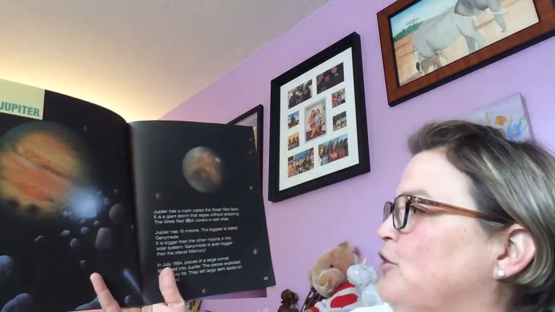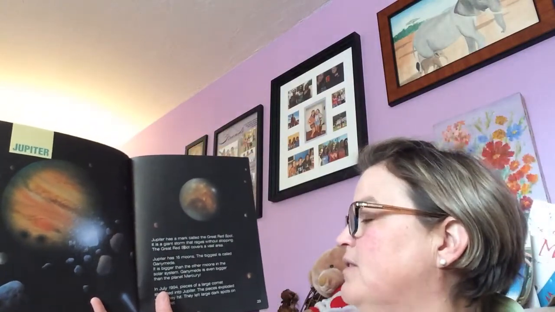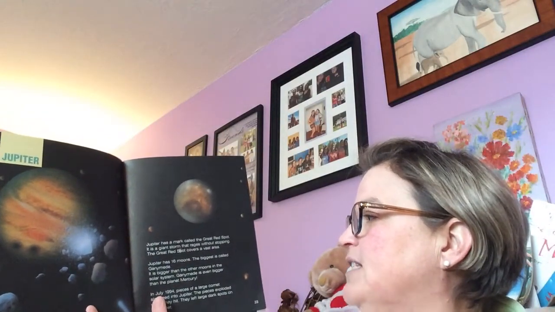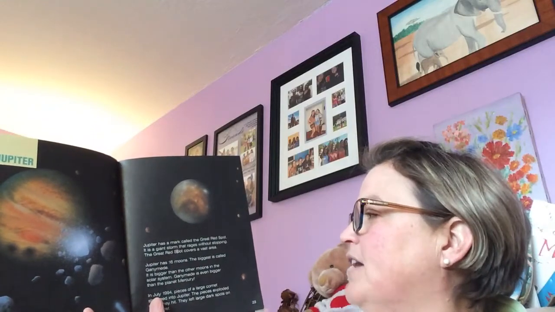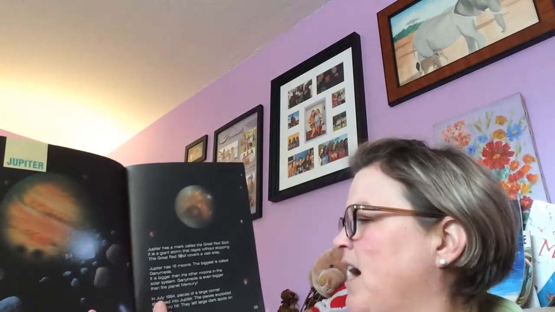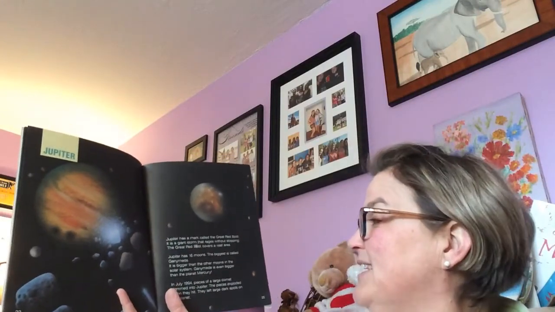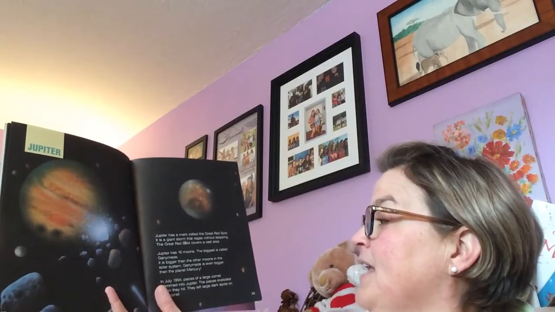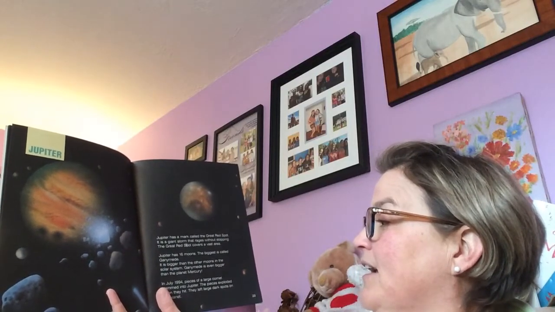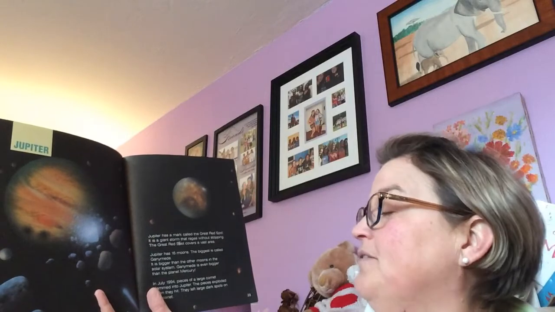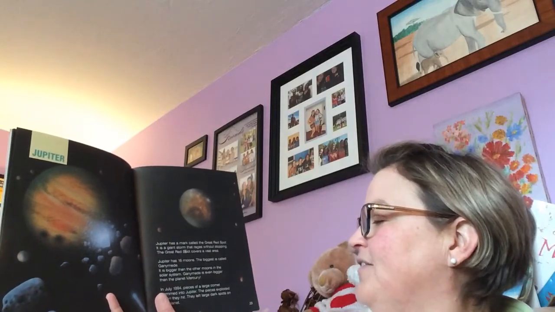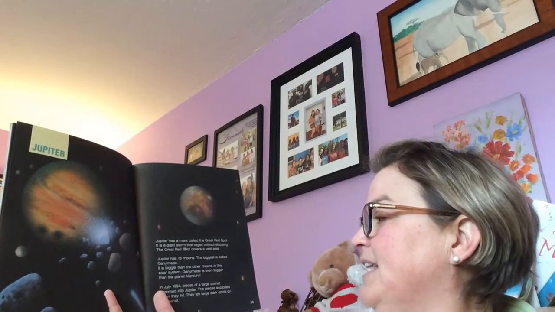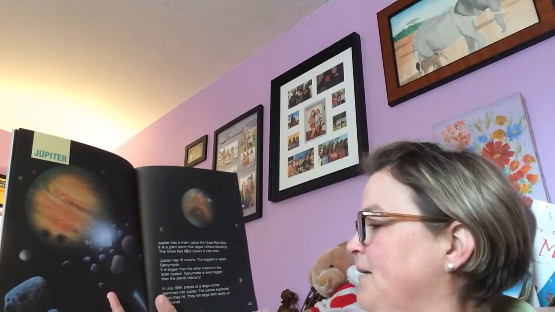Jupiter has a mark called the Great Red Spot. It's a giant storm that rages without stopping. The Great Red Spot covers a big area, a big space. Jupiter has 16 moons. We only have 1 moon. Jupiter has 16. And one of its moons is bigger than any of the others in the solar system. It's even bigger than the planet Mercury.